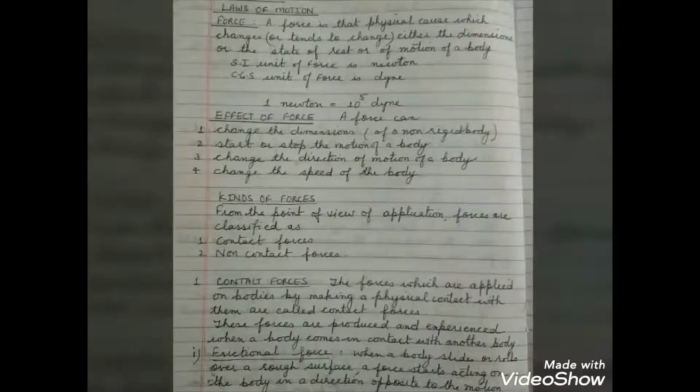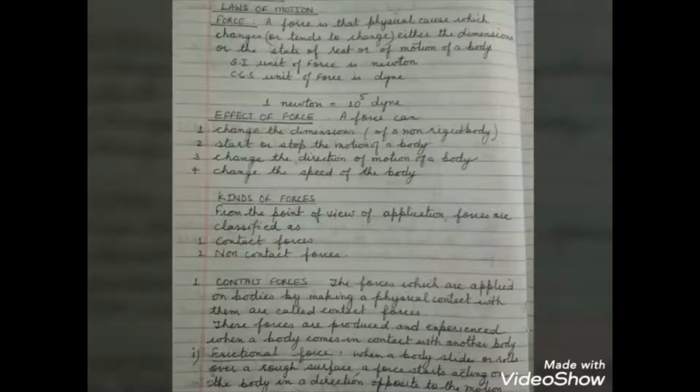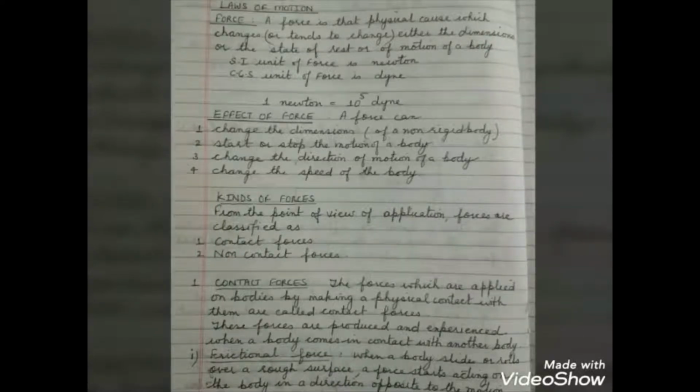From the point of view of application, forces are classified as contact forces and non-contact forces. If you are asked to define contact forces, we can give a simple definition: the forces which are applied on bodies by making a physical contact with them are called contact forces. These forces are produced and experienced when a body comes in contact with another body.